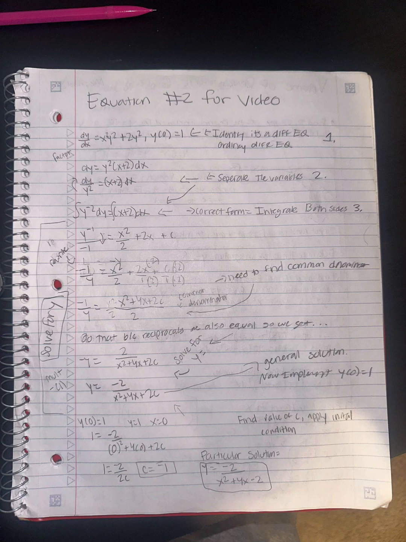As you can see, those zeros just go away because they don't matter, and we're left with 1 equals negative 2 over 2c. Now, to get it to equal 1, we have to make c negative 1, as it would be negative 2 over negative 2, which is the same thing as 1. And so we find that negative 1 is our constant of integration.